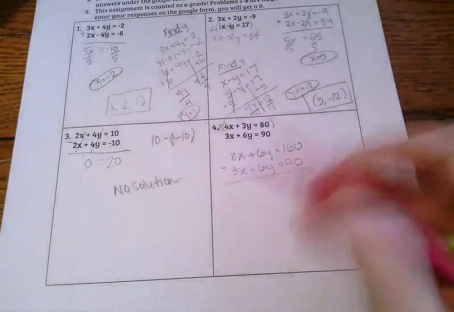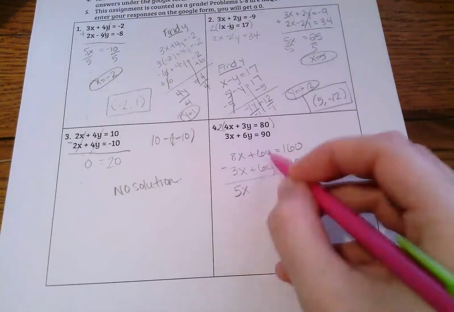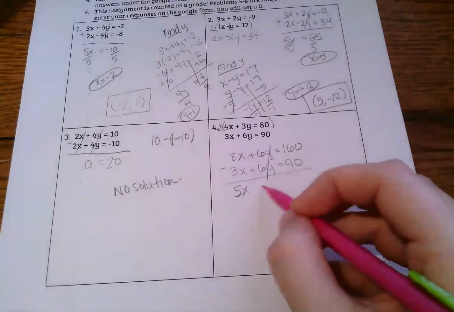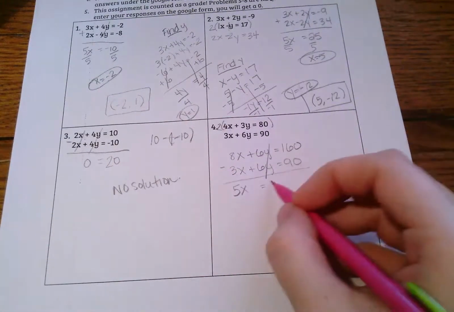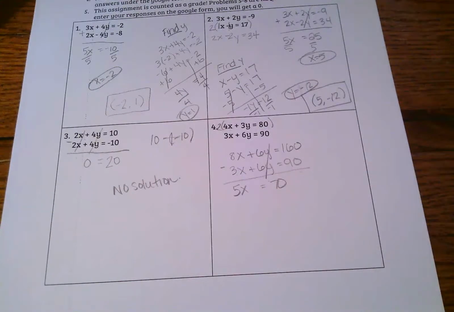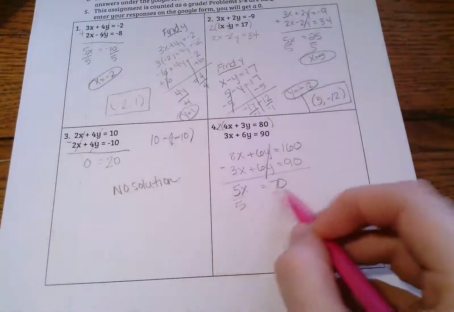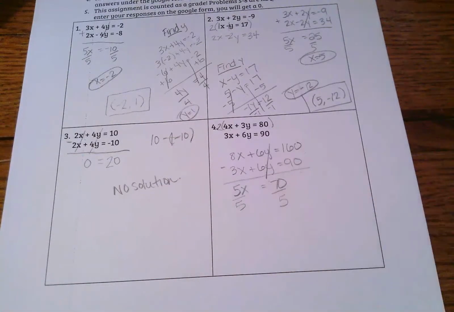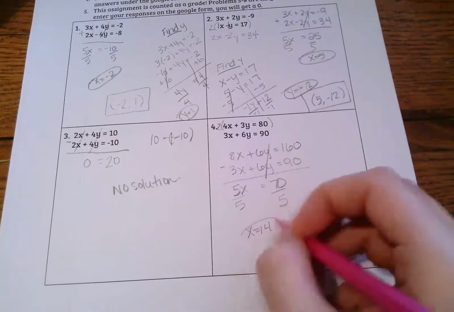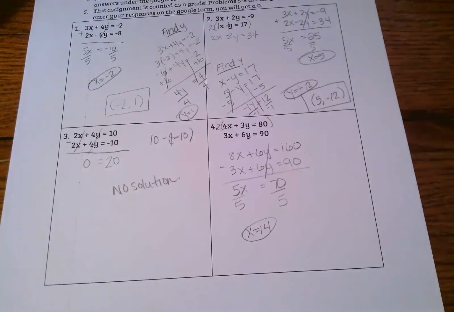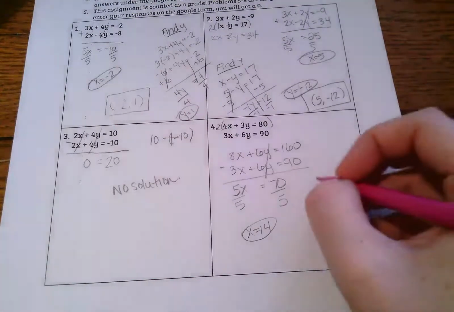So 8 minus 3 is 5x. 6 minus 6 goes away, equals 160 minus 90. That's going to give me 70. Okay, so now I have to divide both sides by 5. And when I do that, 70 divided by 5 is 14. So I have that x equals 14. So that means that there is going to be a solution. So now my job is to find y.